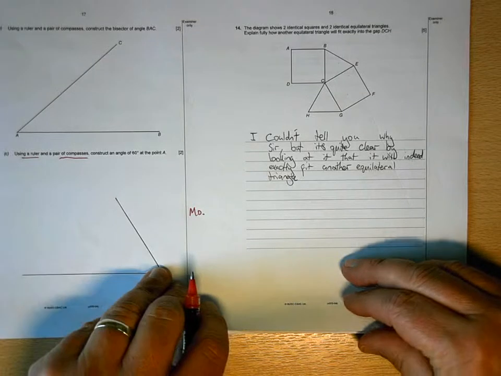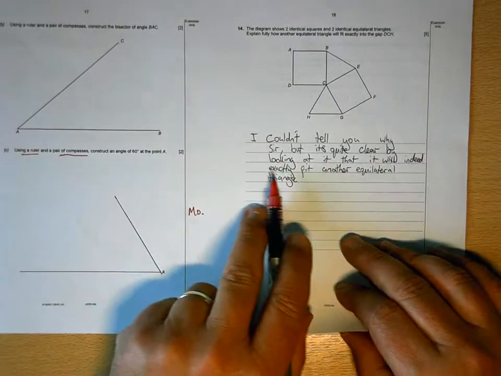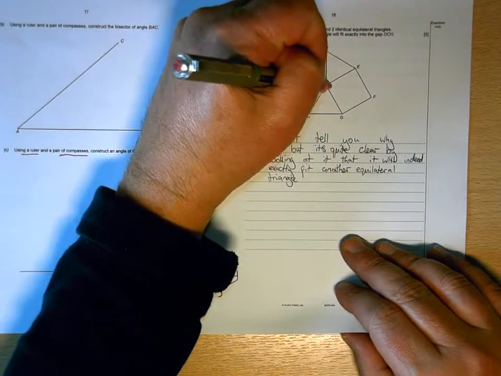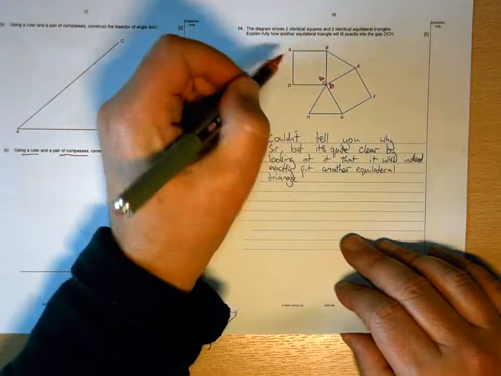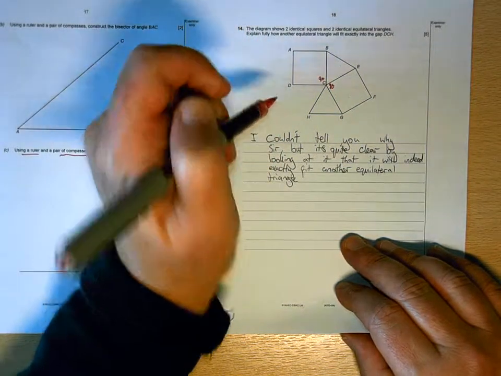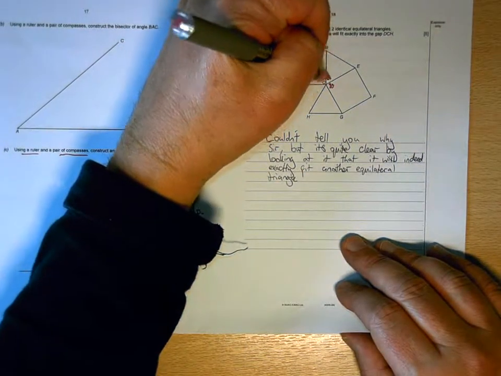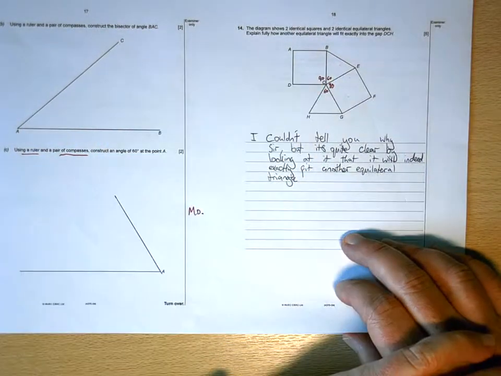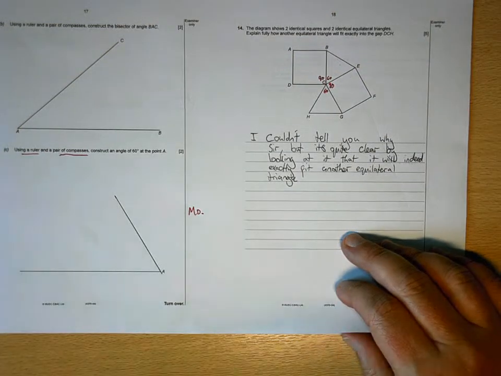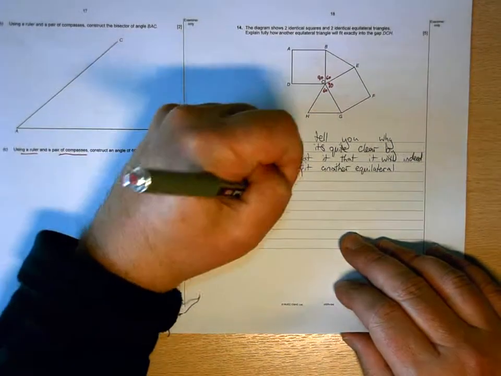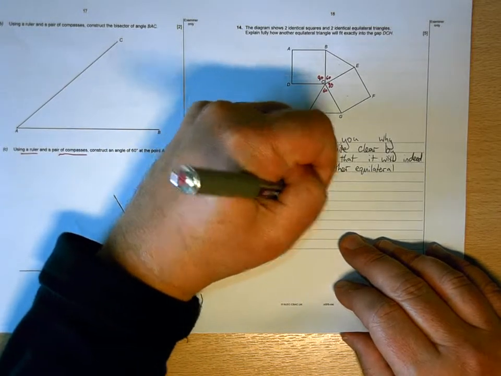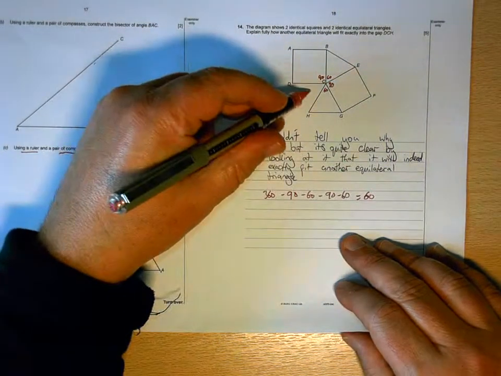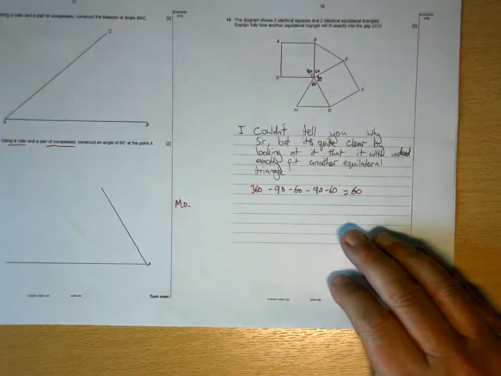Yeah, okay, well you need to be able to tell me why. And what they're looking for there is that that is going to be 90 degrees because it's square. That's going to be 90 degrees. An equilateral triangle, property of that is all the angles are the same and they're 60 degrees. And you know that angles around a point must add up to 360. And when you take those away, it leaves you 60 degrees, which means another equilateral triangle will fit.